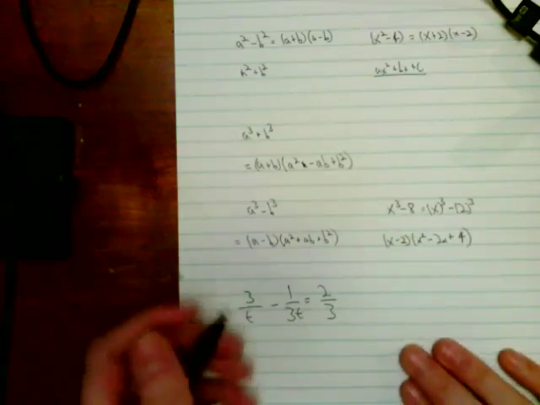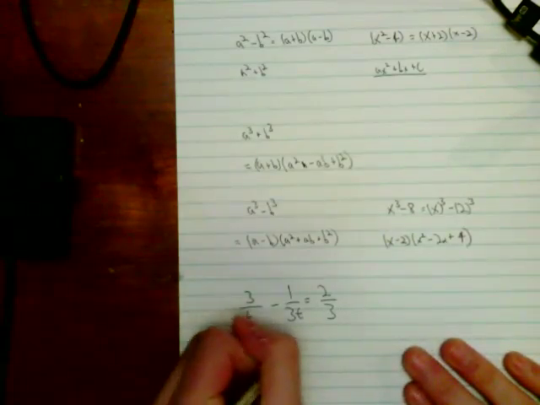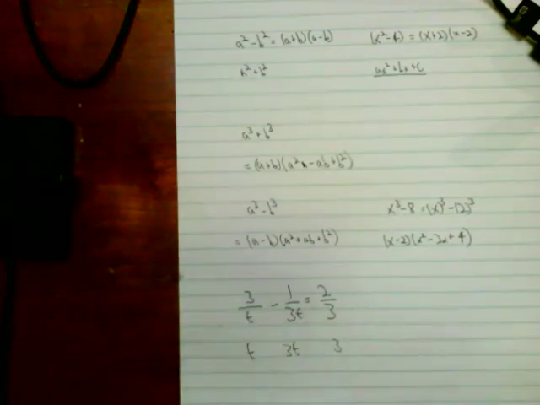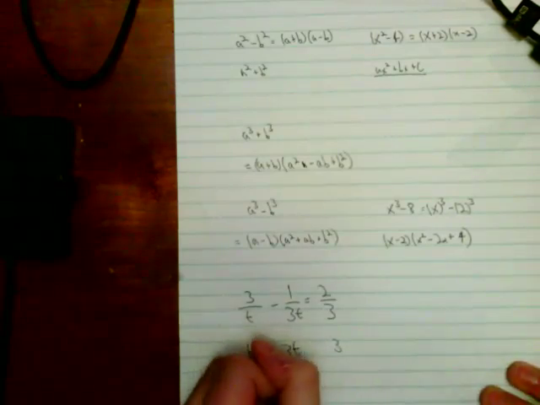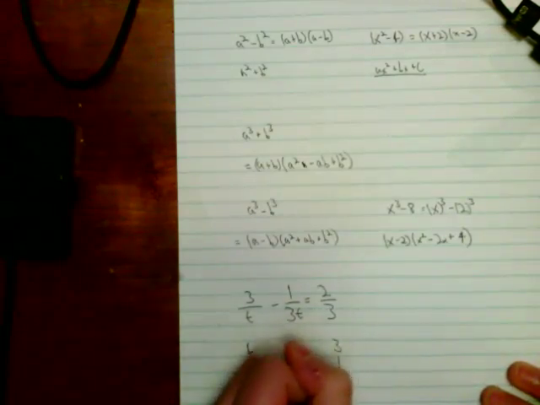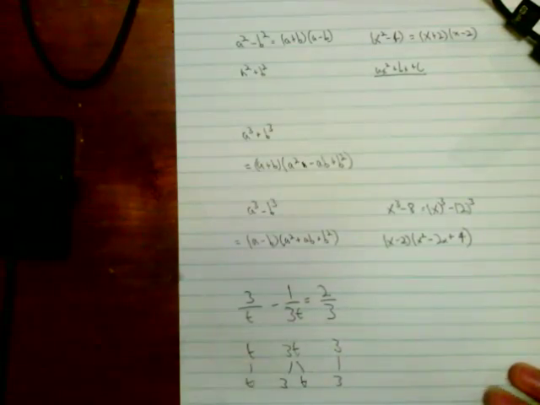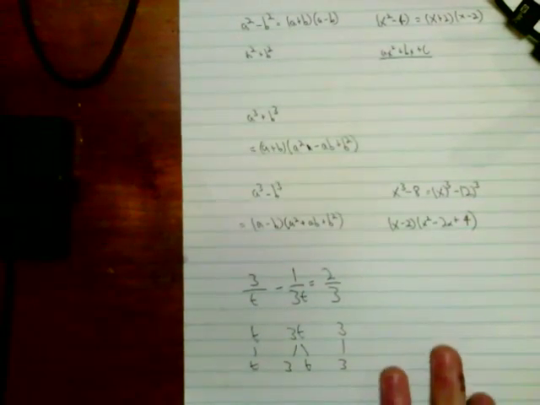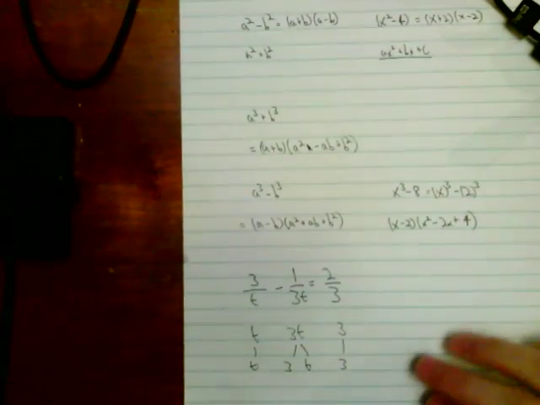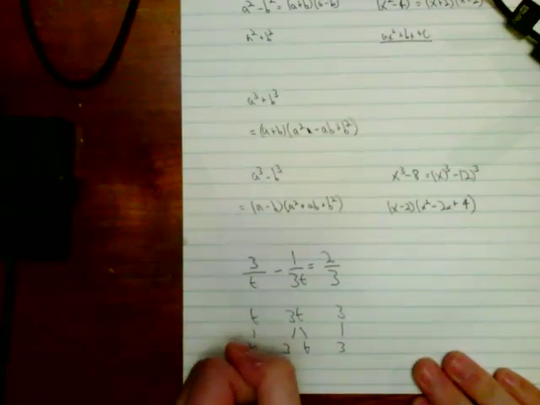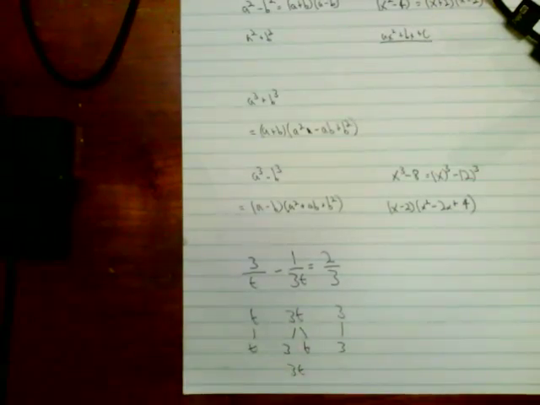So you have t, 3t, and 3. You have 3 and t here, 3 and t. So there's no need to repeat anything. So the least common multiple of all of these denominators is just 3t. And that's the least common denominator in this whole problem.